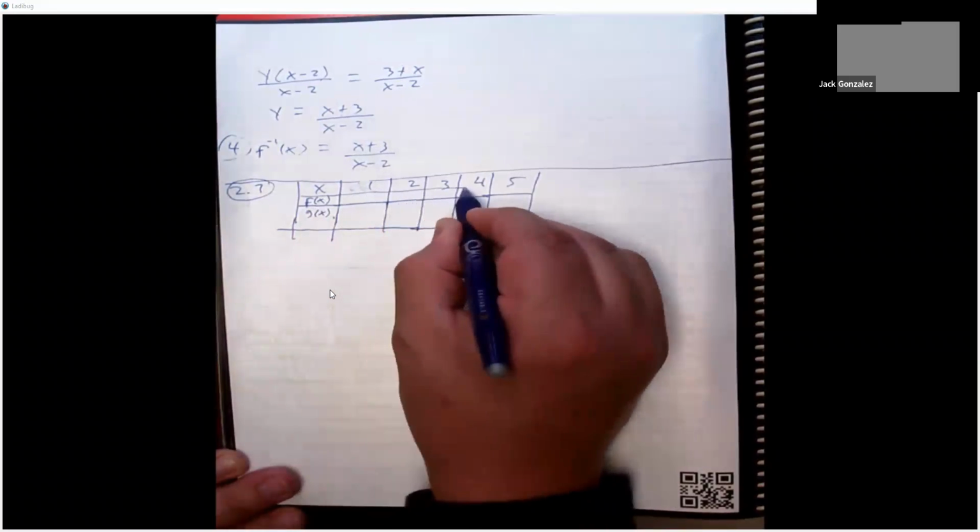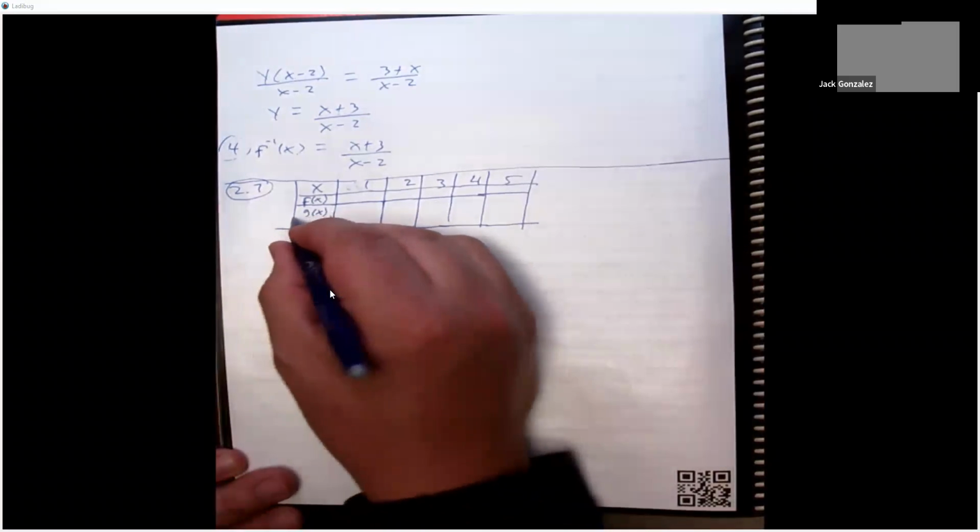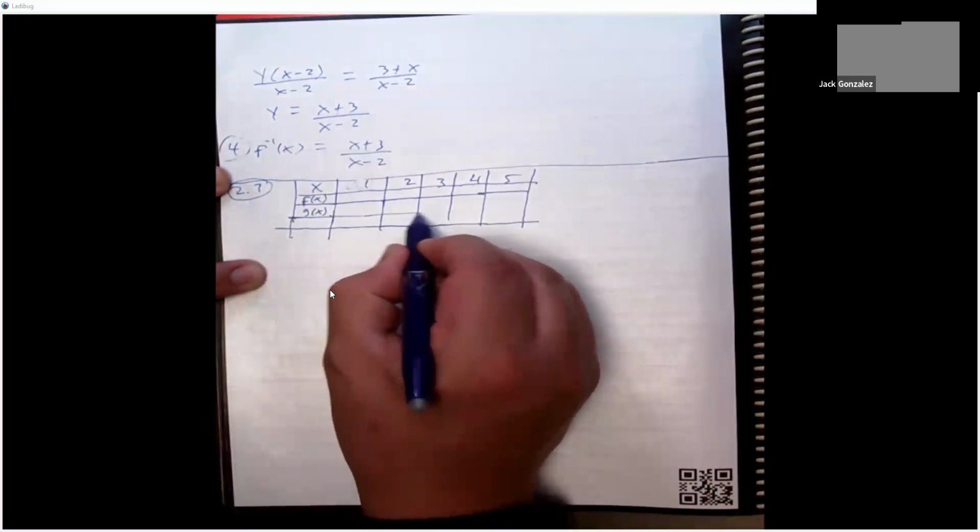Okay, this will be the outputs of F. My box is looking really like garbage.